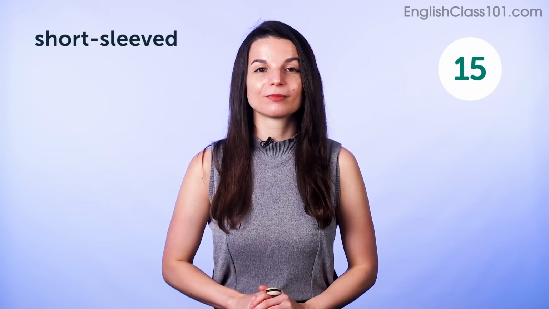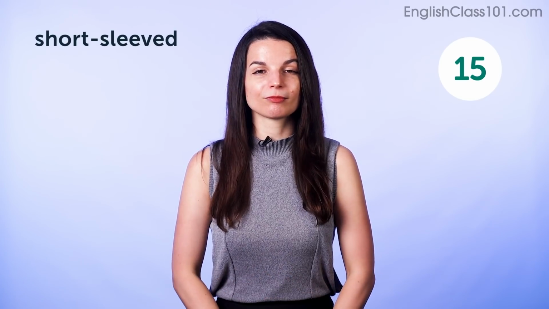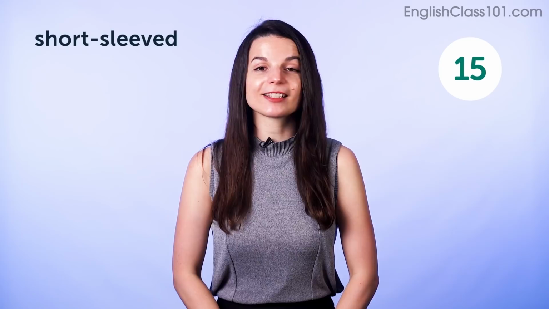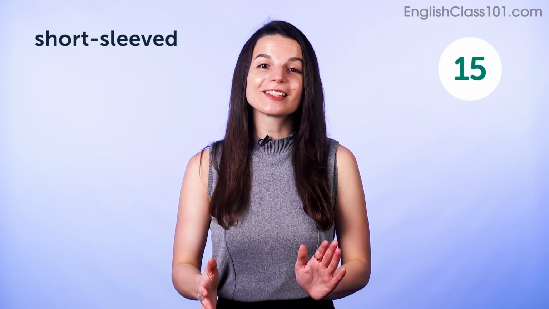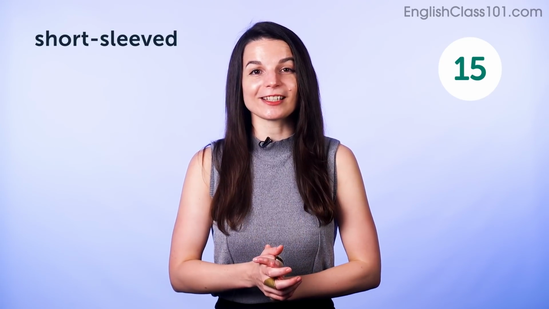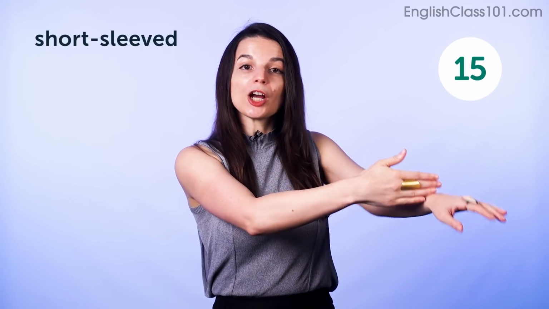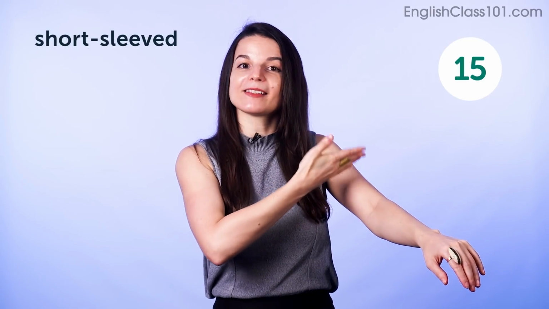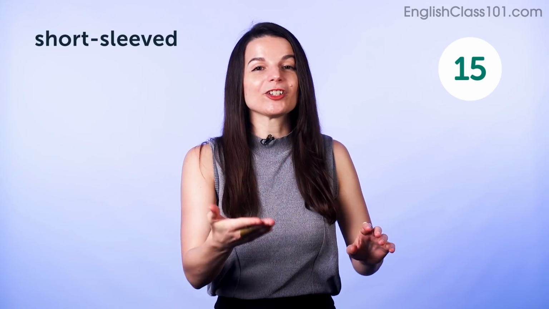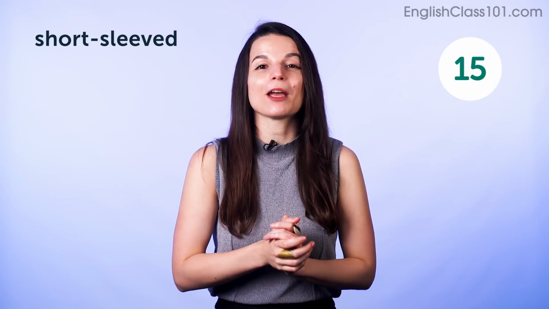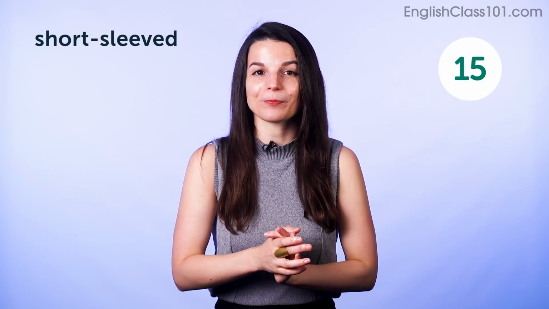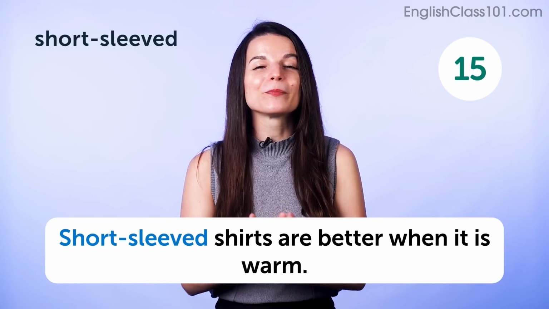Short-sleeved. So a short-sleeved shirt is the opposite of a long-sleeved shirt. If a long-sleeved shirt goes all the way to the wrist, a short-sleeved shirt generally ends about here. If you can imagine a t-shirt, that's a very good example of a short-sleeved shirt.